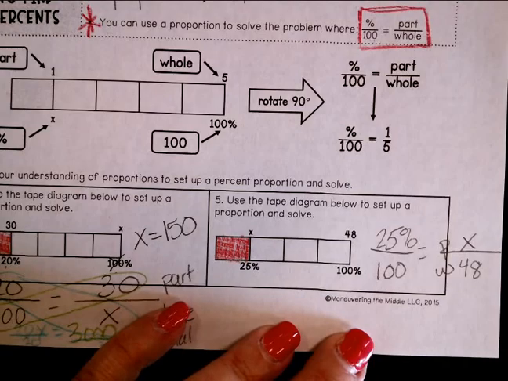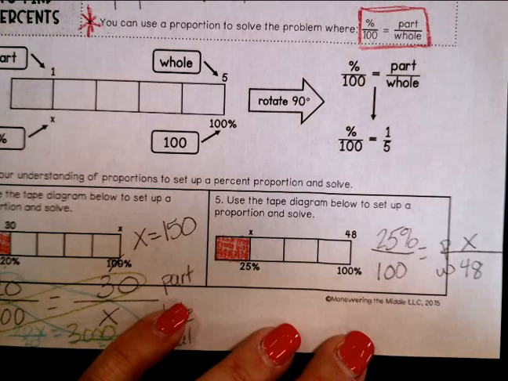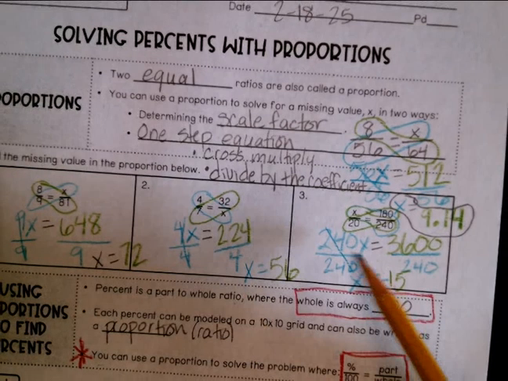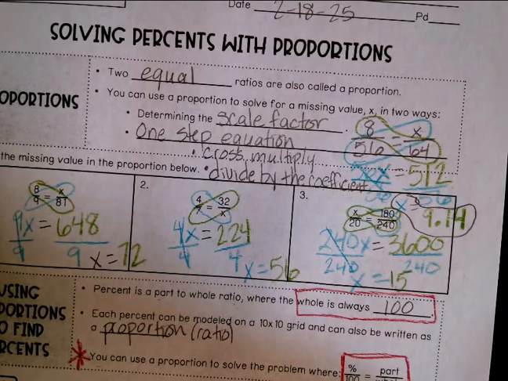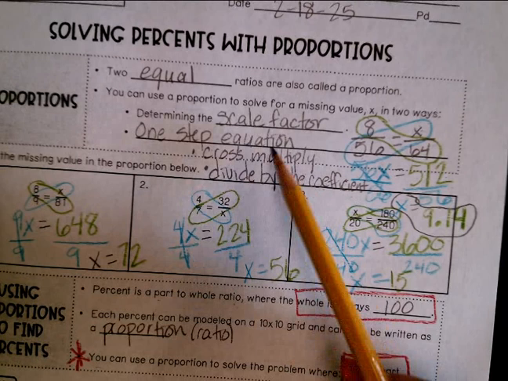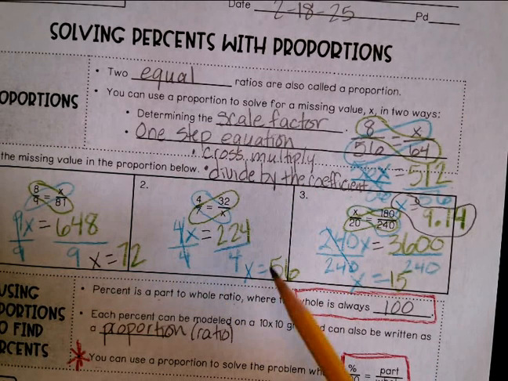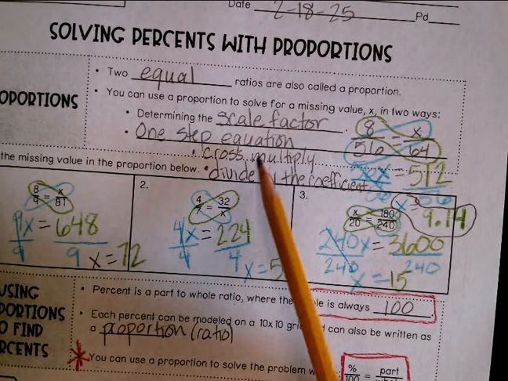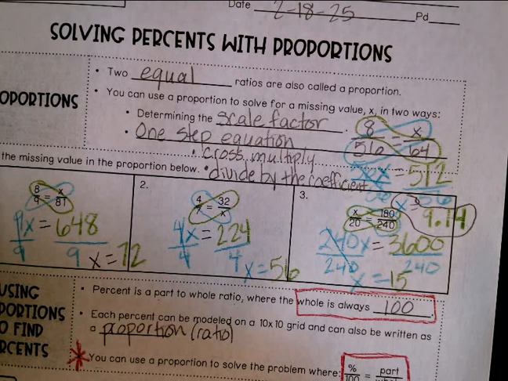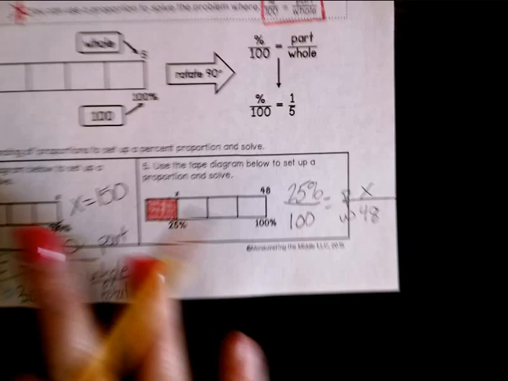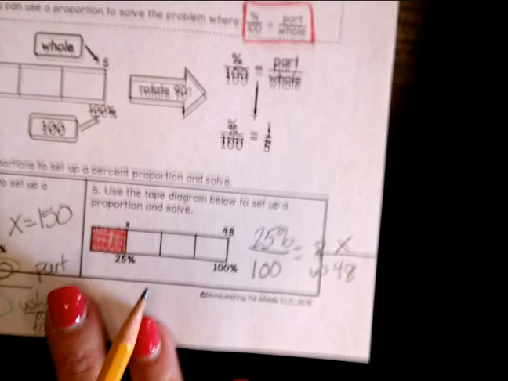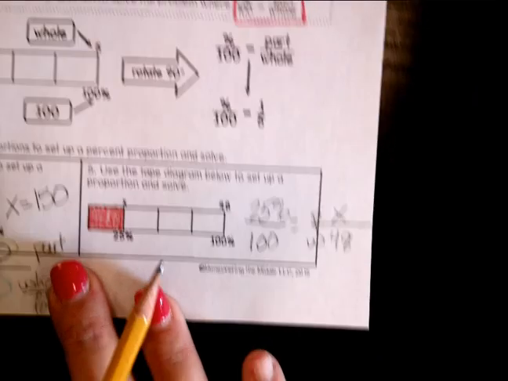You have a proportion, right? Okay, so now I go back to what I was doing up here, which is what? I can use scale factor, or I can solve it as a one-step equation, and what are my 2 steps to that? Correct. Cross multiply and divide by the coefficient. So somebody help me. How do I do that? Or do you want to keep going?